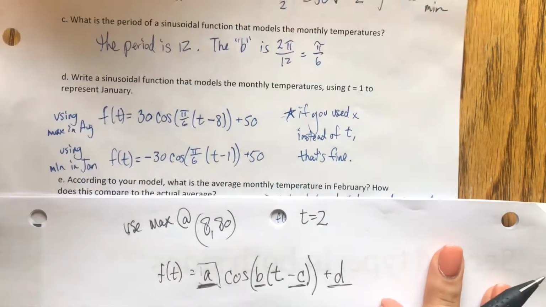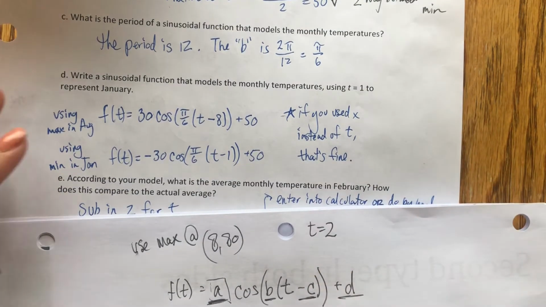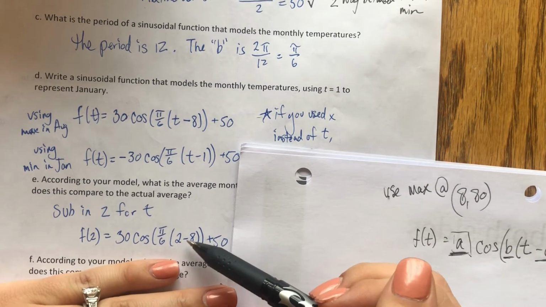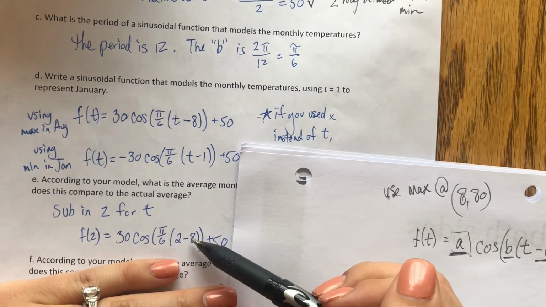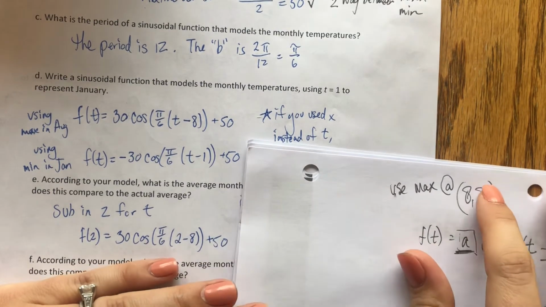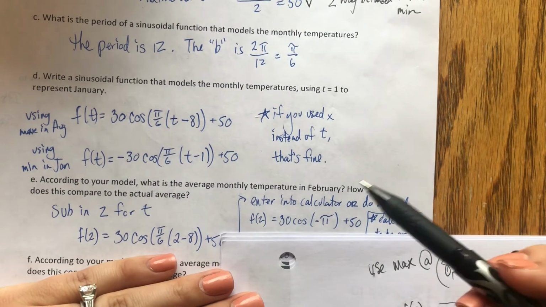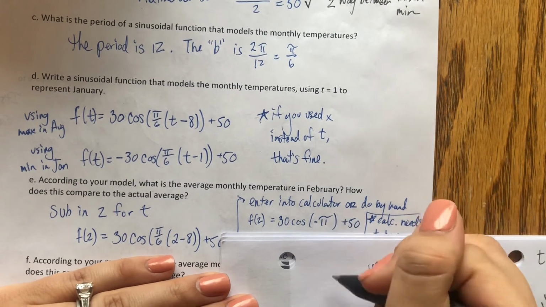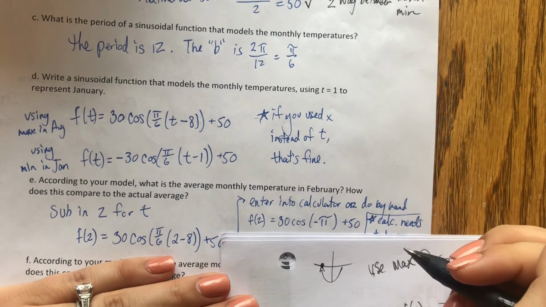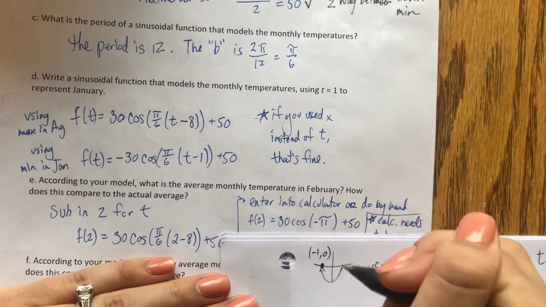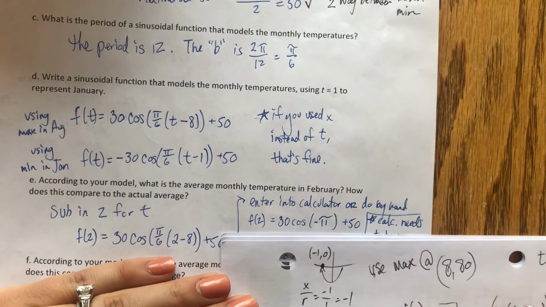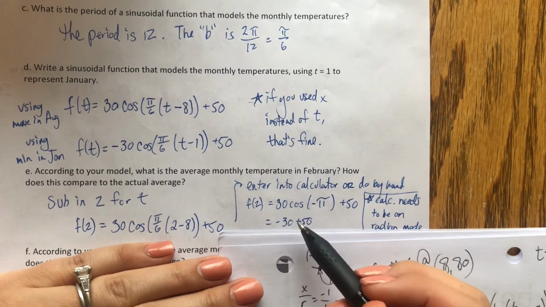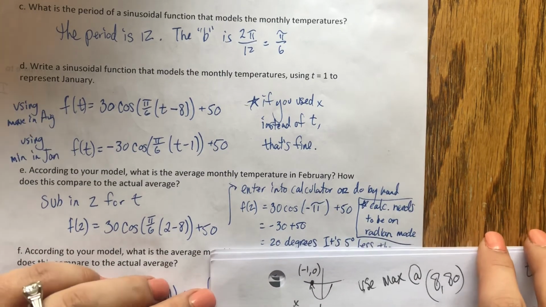Okay, let's do it together. I'm going to plug in 2 for t. So I do 2 minus 8, which is negative 6. Pi over 6 times negative 6 is negative pi. I'm going to do it by hand. Negative pi is negative 180 degrees, so that's right here. Cosine is x over r, which is negative 1 over 1, which is negative 1. So cosine of negative pi is negative 1. Then I do 30 times negative 1 plus 50, which is 20. So 20 is the answer.